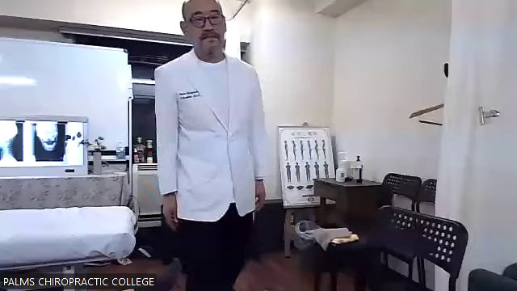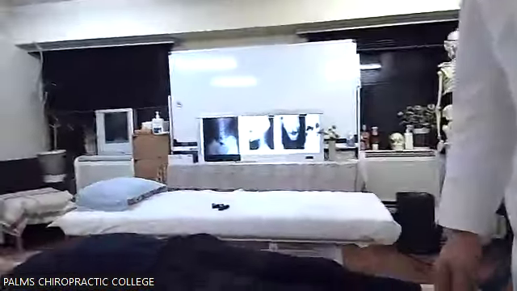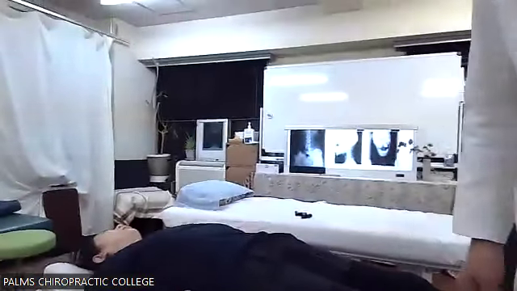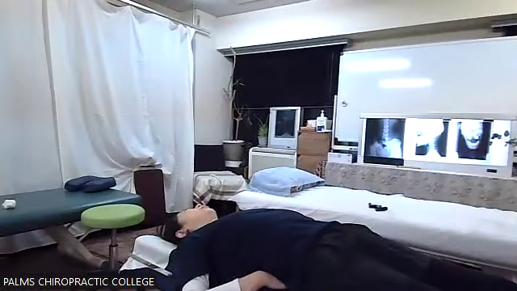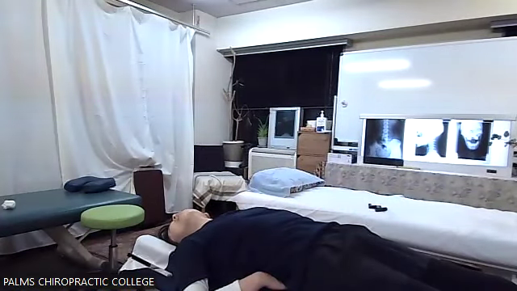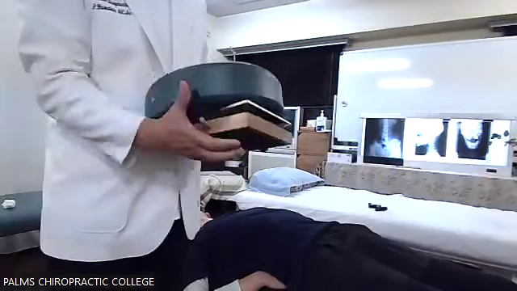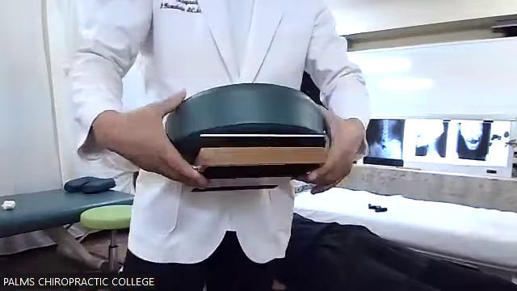Can we use it with a pillow to keep the neck in neutral? Yes. A soft or a firm one? Do you have a drop table? No, sir, I don't have it. Oh, okay. You don't have a drop piece, a cervical drop piece? No, sir. So you should get a drop piece this time, or else order one. Yeah, these.